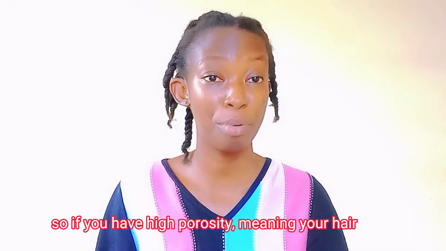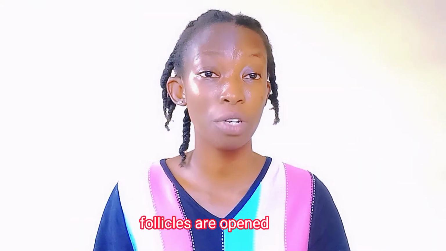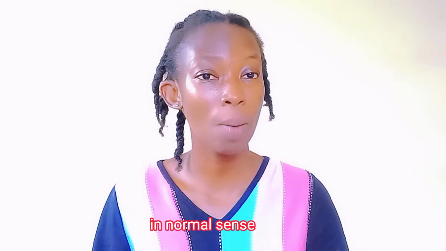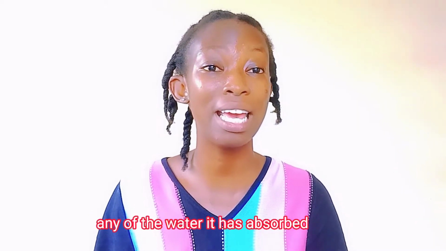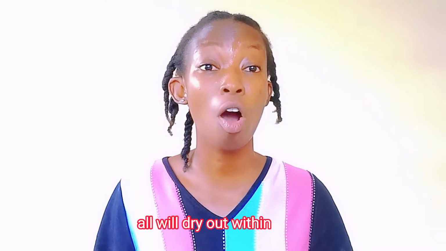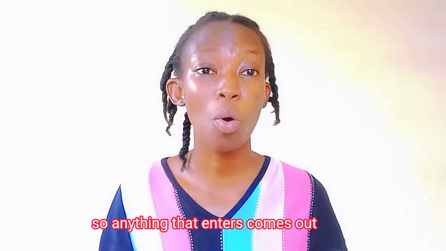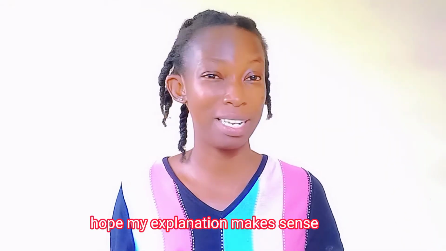If you have high porosity, it means your hair follicles are open. In normal sense, they're not supposed to be closed or open. That is how our hair follicles are supposed to be. It's supposed to absorb water normally and retain the proportion that is needed for the hair to grow. But if you have high porosity hair, the hair will absorb the water all right, but it will not be able to retain any of the water it has absorbed. All will dry out within a few minutes because the follicles of the hair are open, so anything that enters comes out. I hope my explanation makes sense.